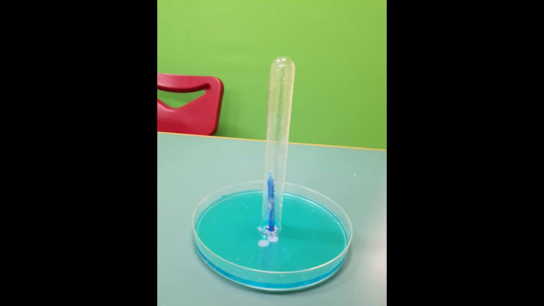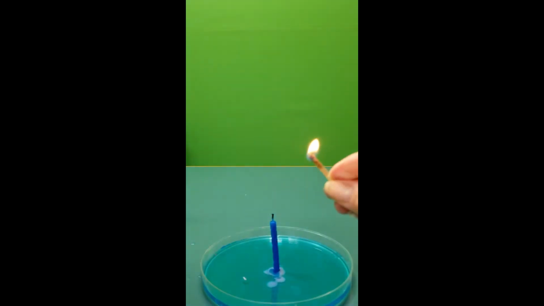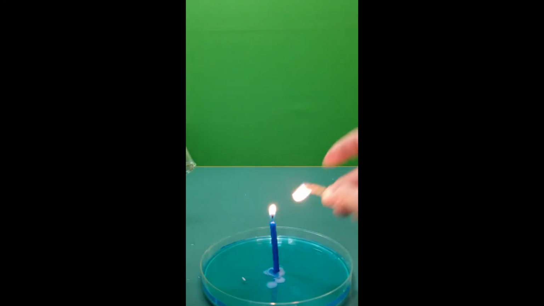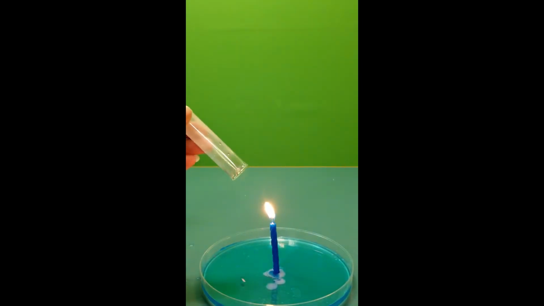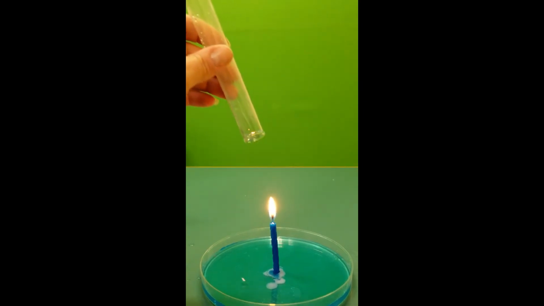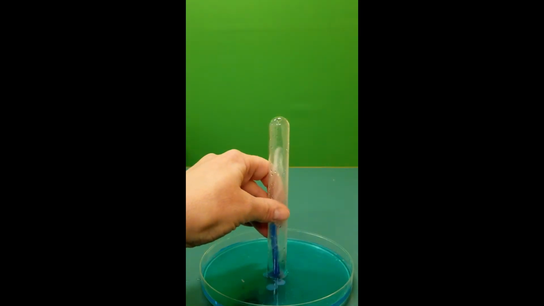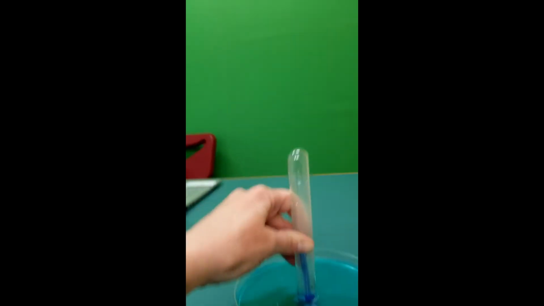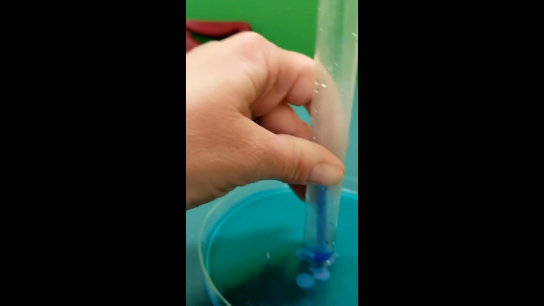Now we need to determine the volume of air in the test tube after a candle burns all of the oxygen out of it. The candle flame will burn the oxygen in the air and create a vacuum. As the candle burns up the oxygen, there's going to be less pressure in the test tube and more pressure on the outside of the test tube. Water will be drawn up into the test tube to even out the pressure caused by the missing oxygen. Once there's no oxygen left to burn, the candle will go out.